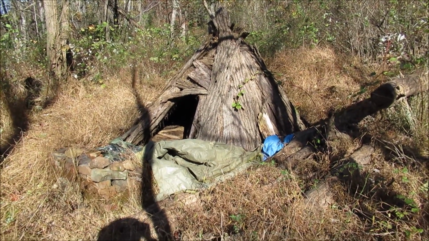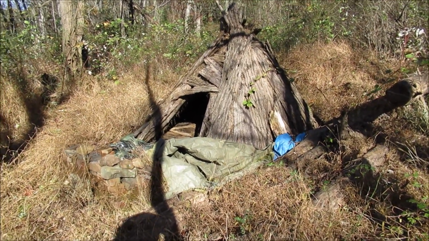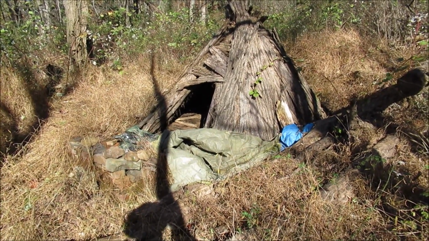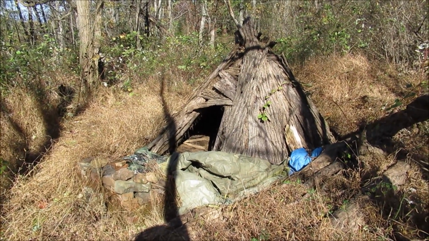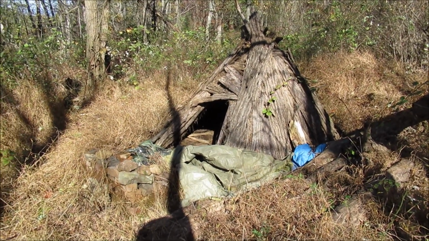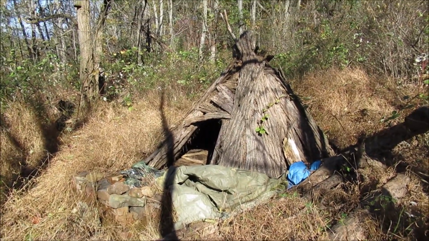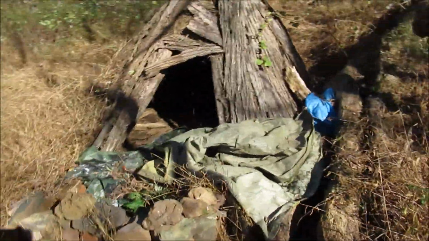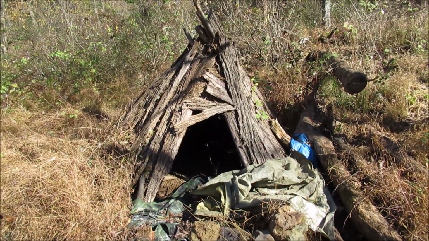Not too far away from the lean-to is this teepee. Check this out. Never seen anything like it. I guess they started out making a frame out of limbs, and then they shaved the bark off the trees and used that to cover it, like for shingles. It's got one opening there.